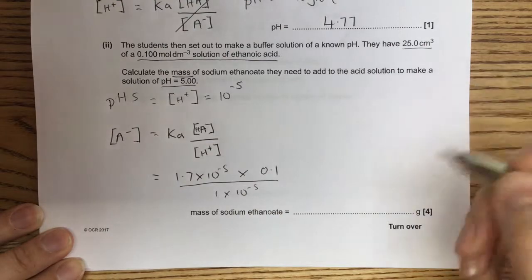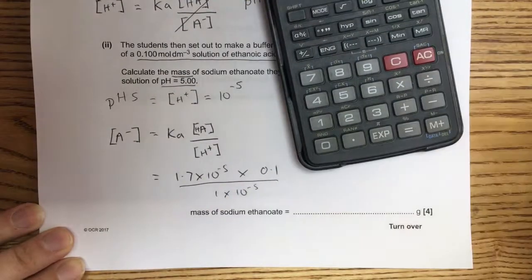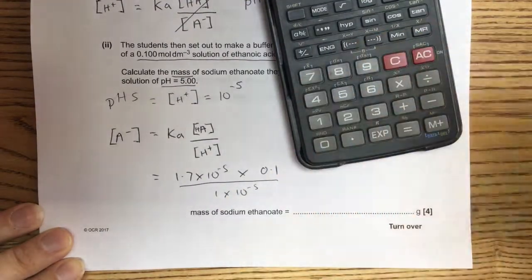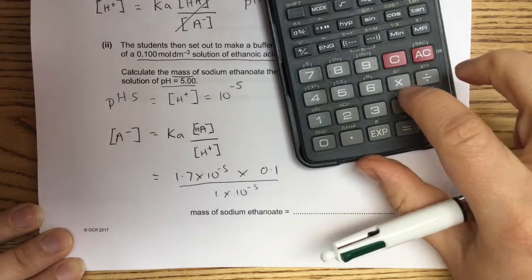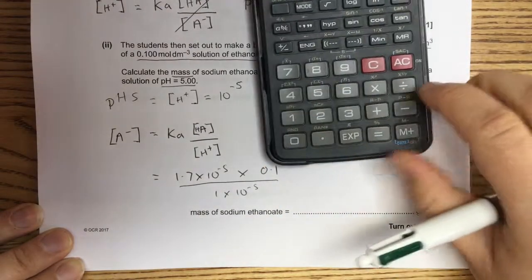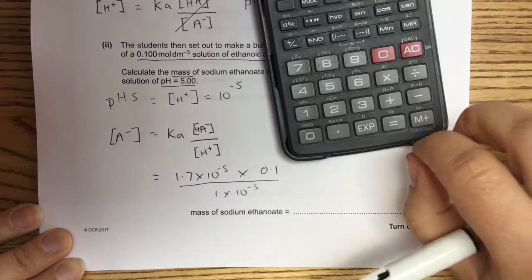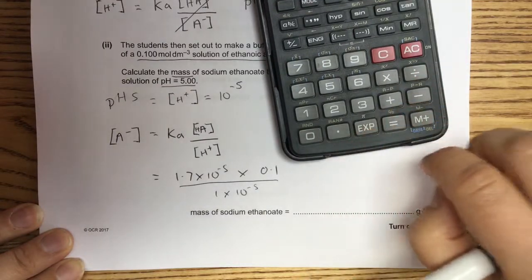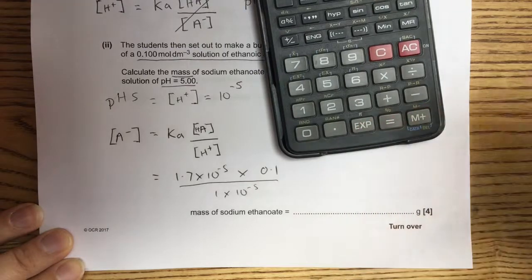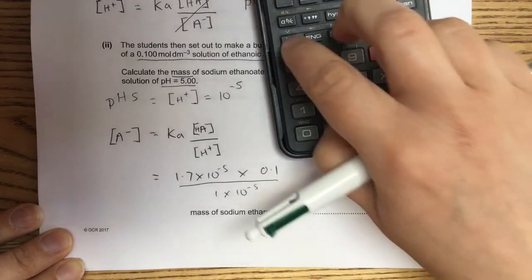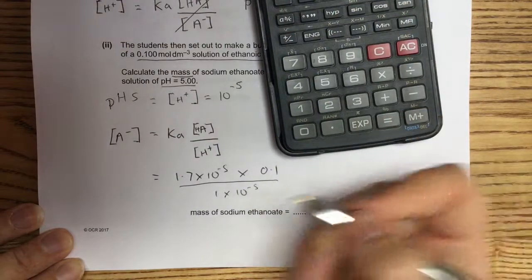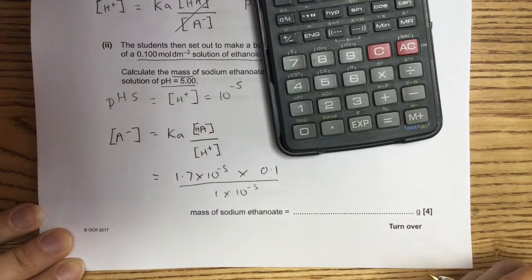So if we plug those numbers in, we get 1.7 times 10 to the minus 5, times 0.1, divided by 1 times 10 to the minus 5. So we end up with an answer of 0.17.